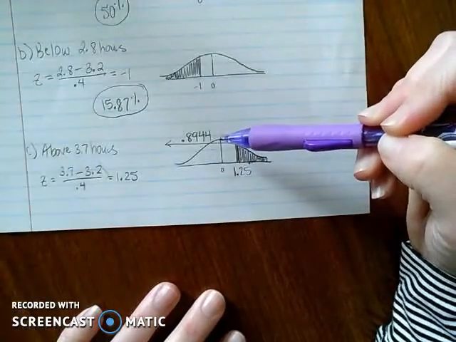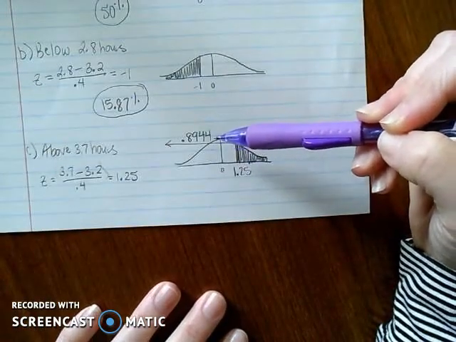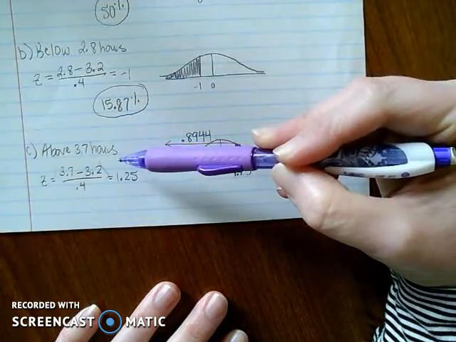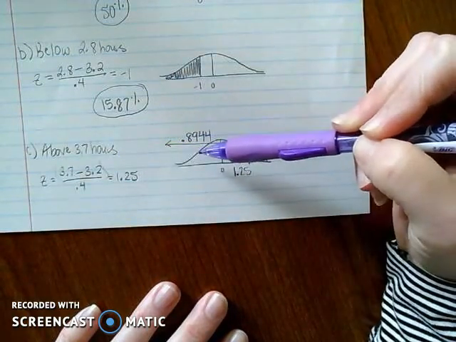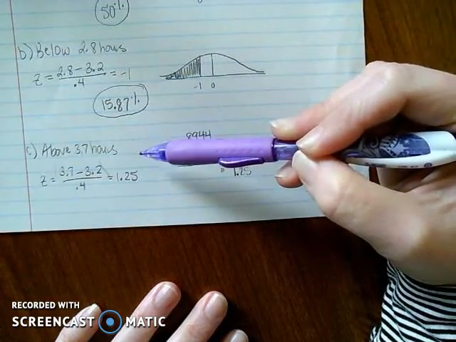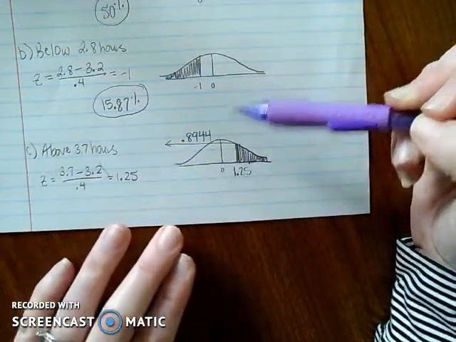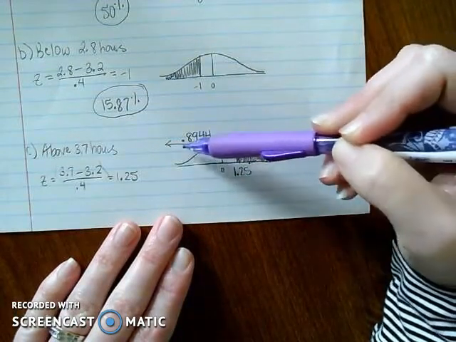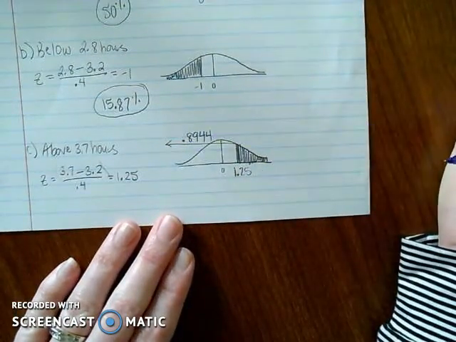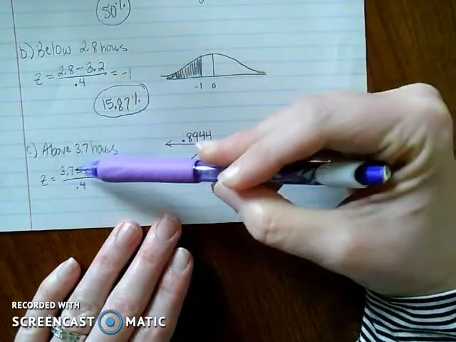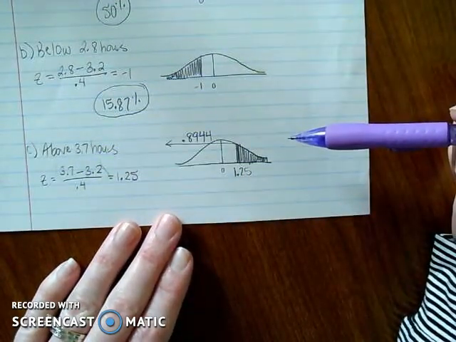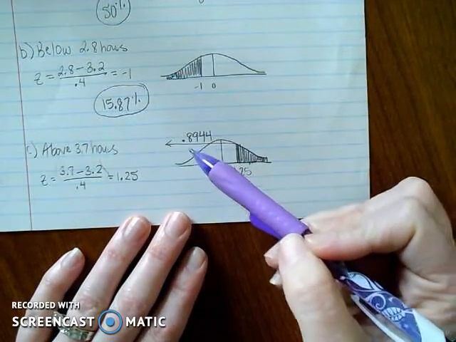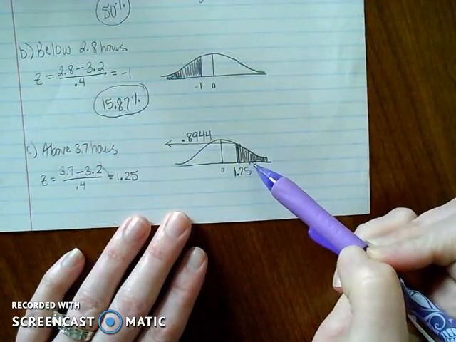For the rest, these two, we just put the answer and we were done. If your answer is 89.44%, I'm going to say, does that make sense? Almost 90% of them are above 3.7 hours. That doesn't make any sense. Remember, the mean represents 50%. So 50% is below 3.2 and 50% is above 3.2. So above 3.7 cannot be 89%. And again, that's why you draw this picture. It just makes sense. This cannot be 89.44.